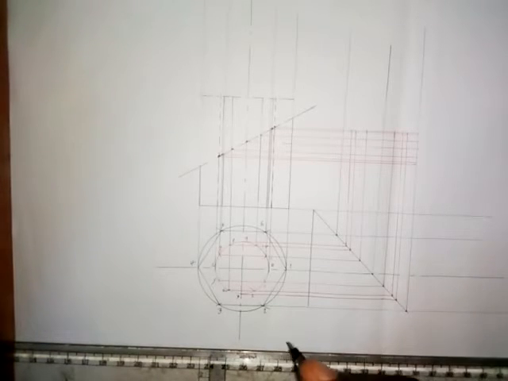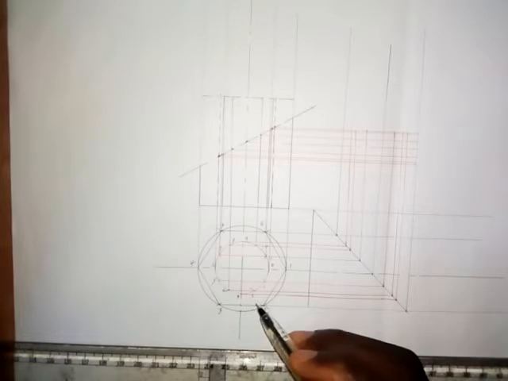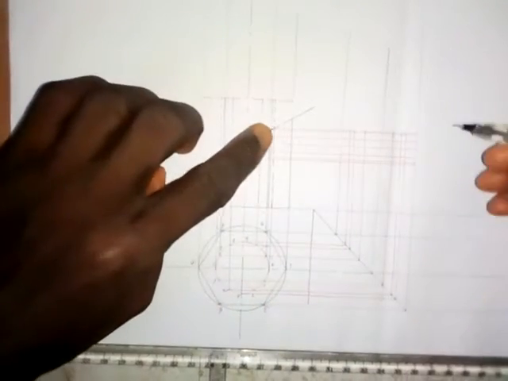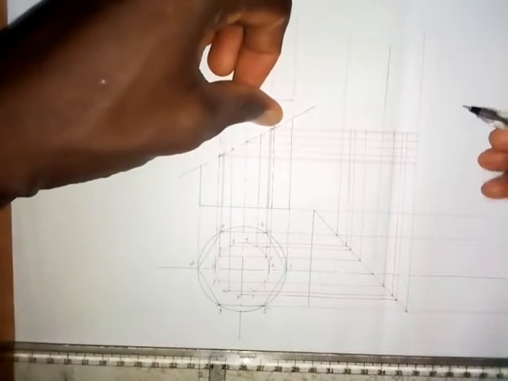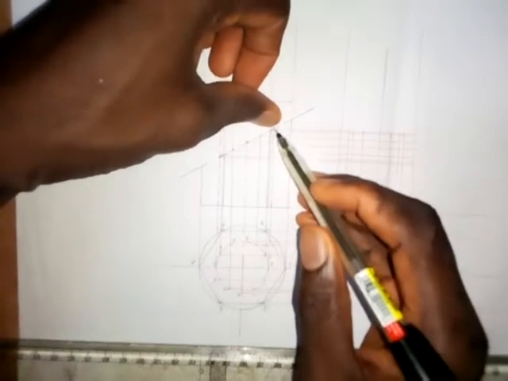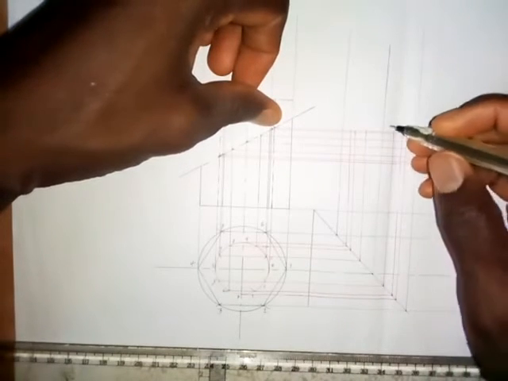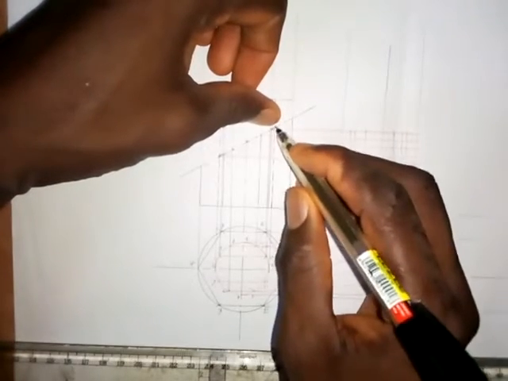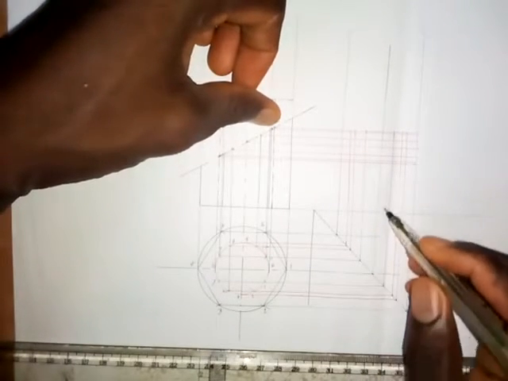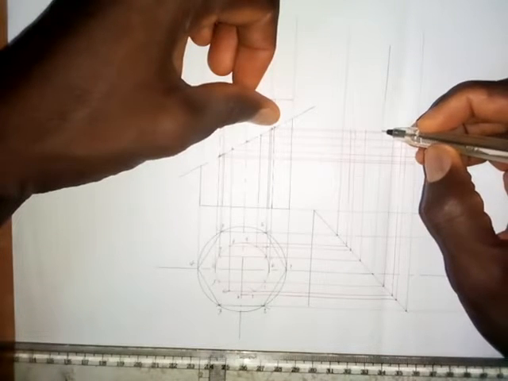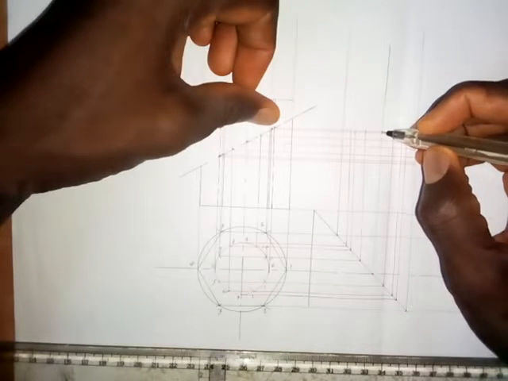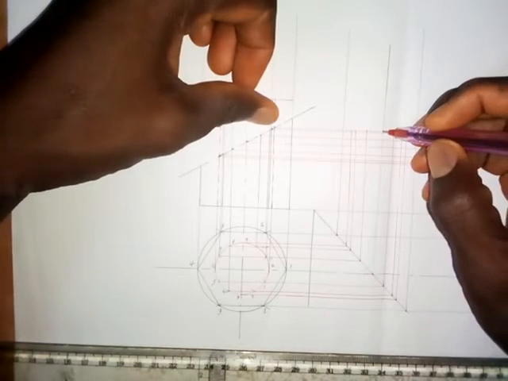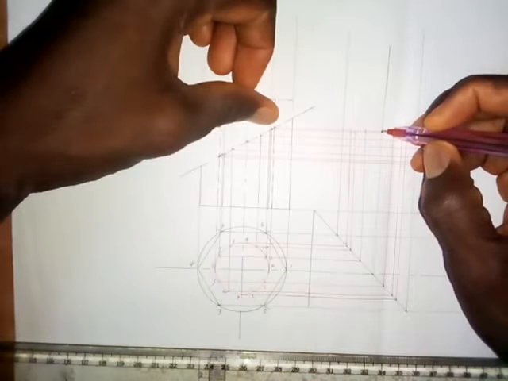So what we are going to do now is, just follow. If you look at this point here, this point is 0. So if you trace point 0 here, this is 0 vertical and 0 horizontal. So if you trace it, we have it here. This is the point. Here we have 0, and here we have 0. Let me use mine. So this is point 0 here.